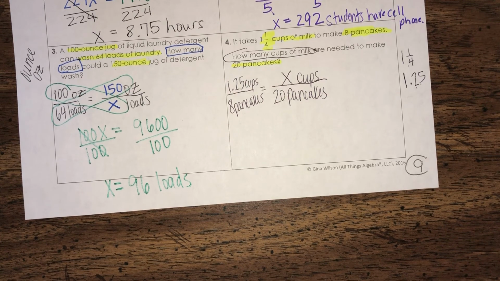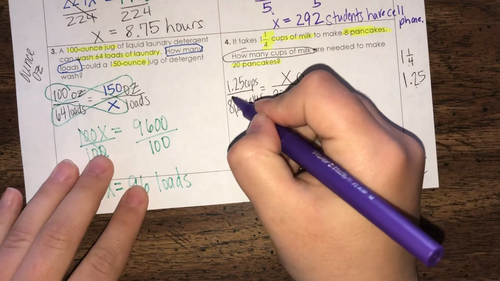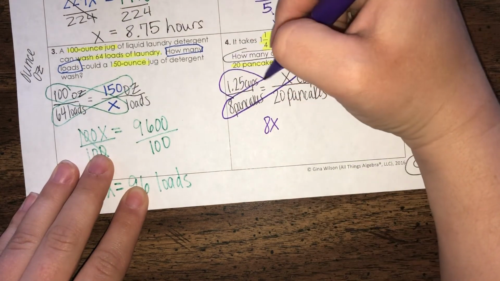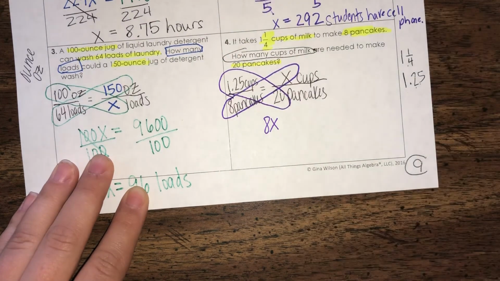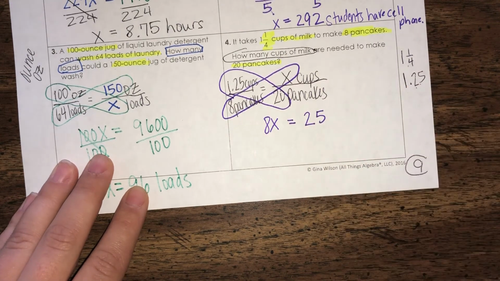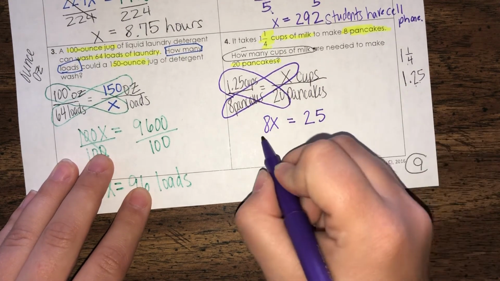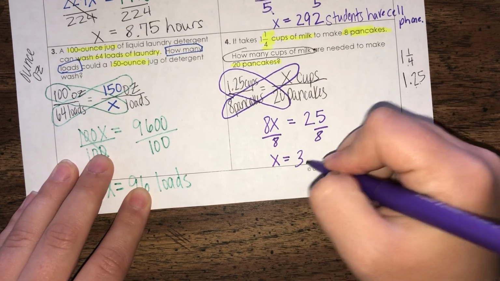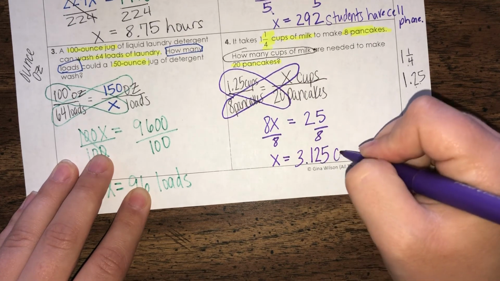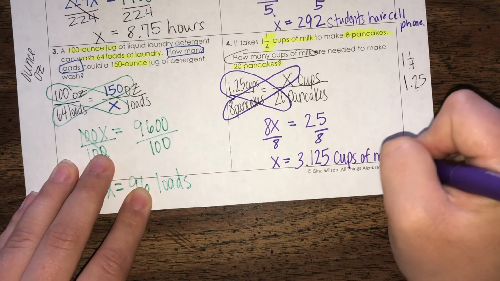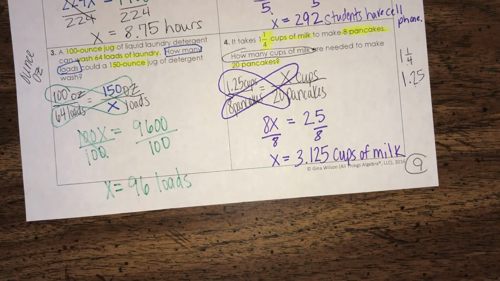In order to solve it, you will be taking 8 times X and 1.25 times 20. Be careful when you're typing this into your calculator. Make sure you're double checking where you put the decimal. When I go and divide both sides by 8, I get X equals 3.125 cups of milk. And there's our answer for question number 4. Proportion word problems.